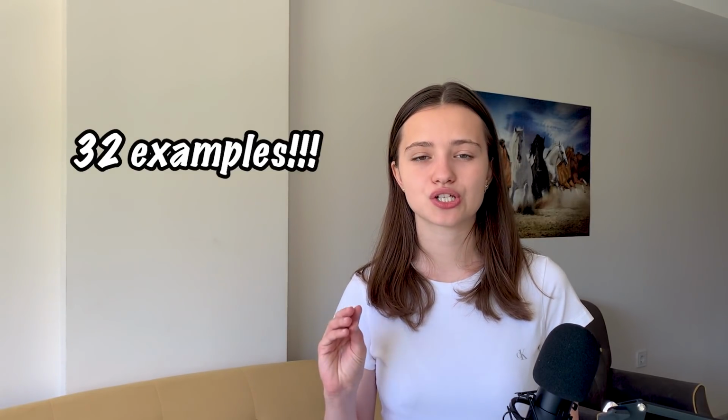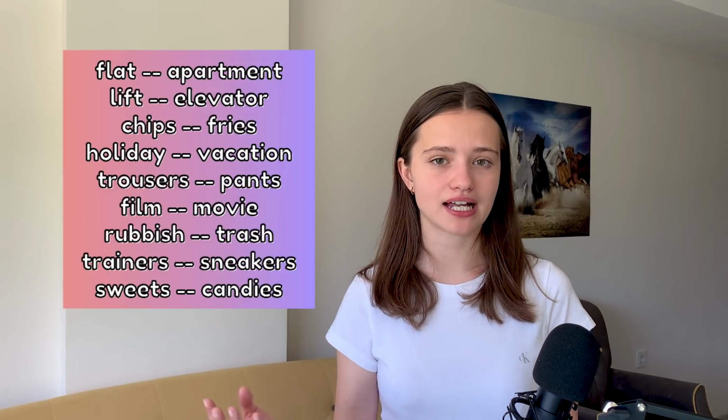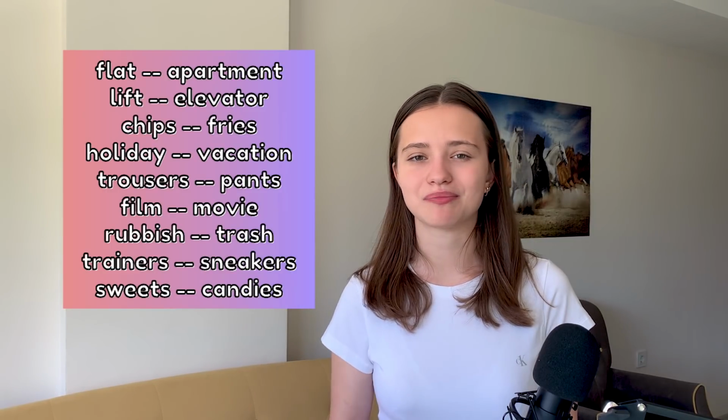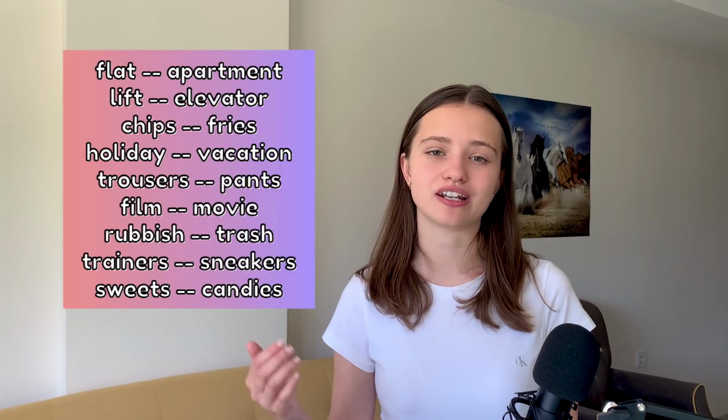So in this worksheet, you can find 32 examples. But now I'm still gonna just teach you a couple of them from this worksheet. For example, in British English, people say a flat, to live in a flat. But in America, people say apartment. Yeah, this is my apartment. I live in an apartment.